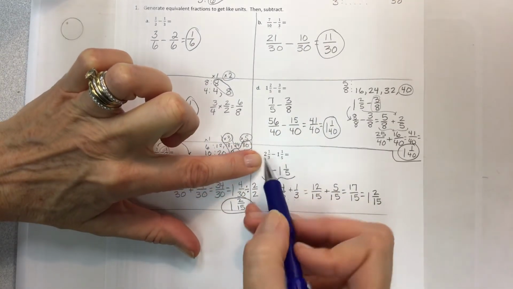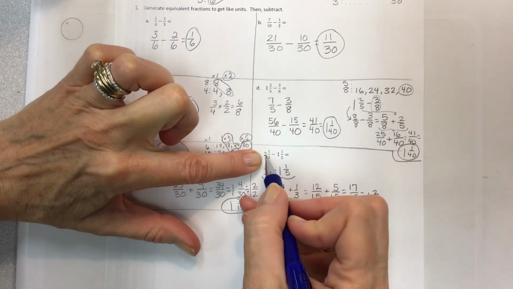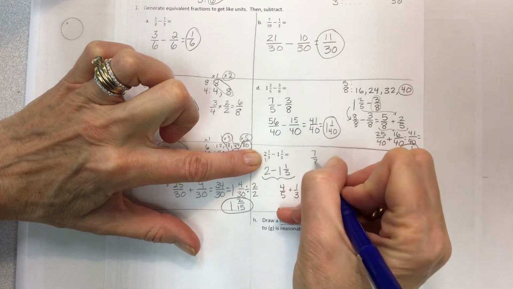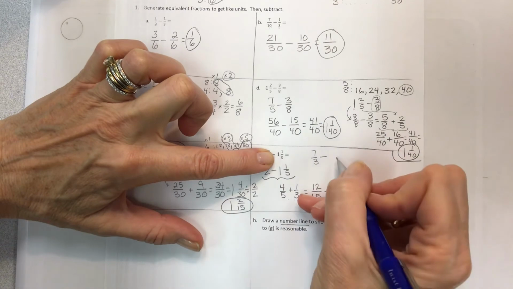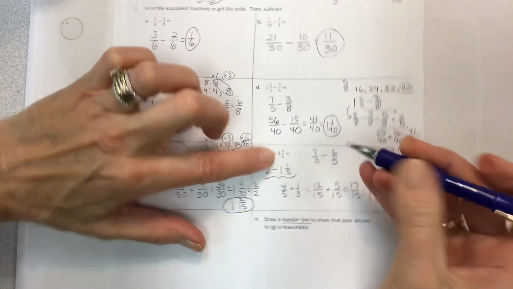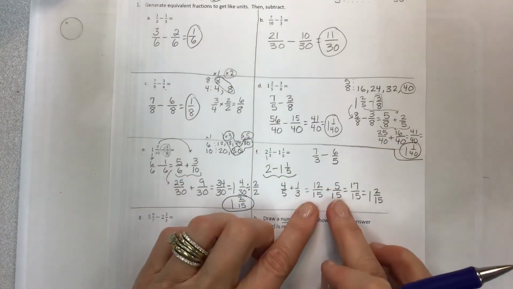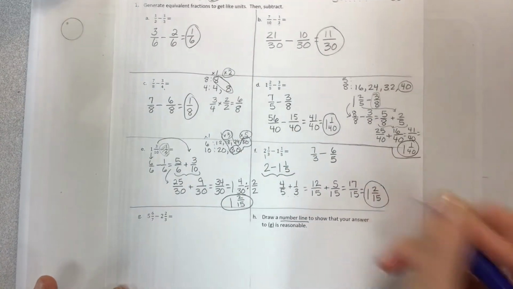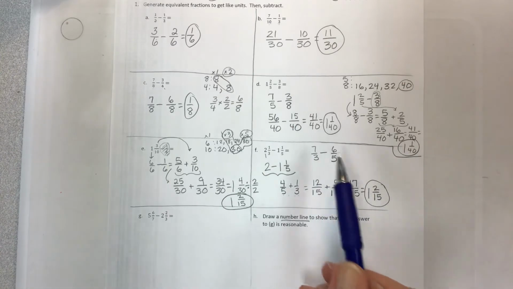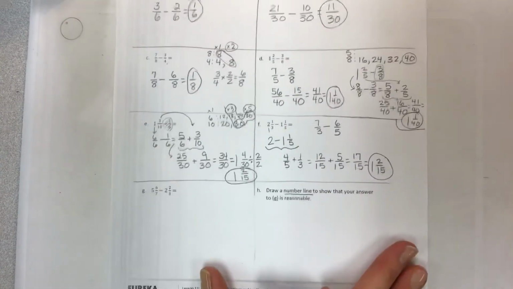It also looks like it could be pretty easy for the old way. 3 times 2 is 6 plus 1 is 7, so 7/3. And then 5 times 1 is 5 plus 1 is 6. And so you can, again, get the 15ths as your common denominator and work out the subtraction that way. I'm going to go ahead and leave it this way. That's the answer. You can choose which way works best for you.